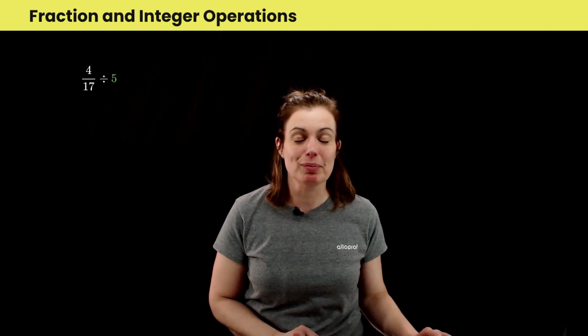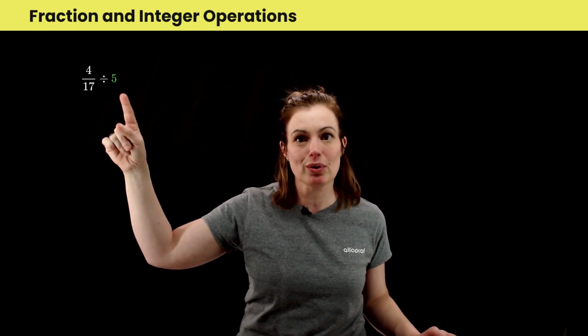Okay, so for our next example, we're going to be taking a look at how to divide a fraction by a whole number. So we have our fraction 4 over 17, and we're dividing it by the whole number 5.